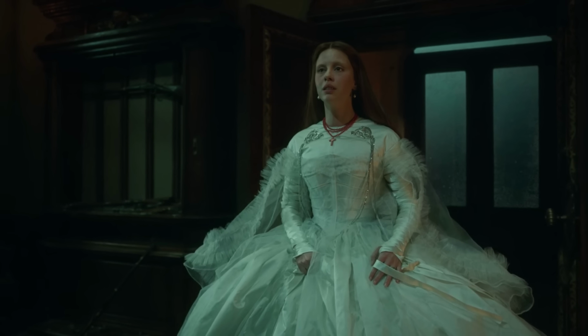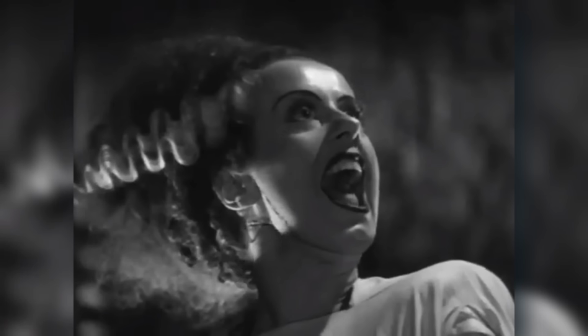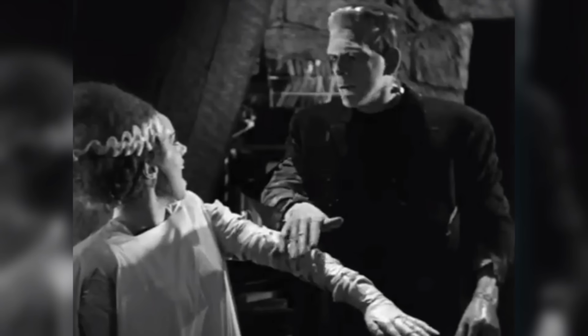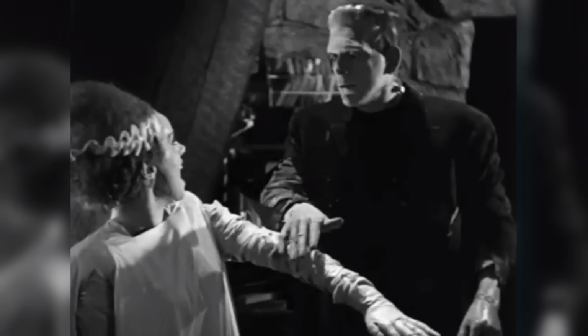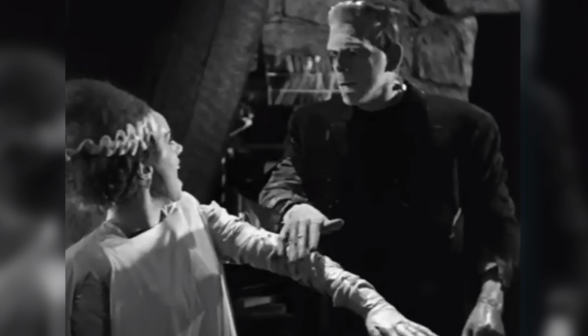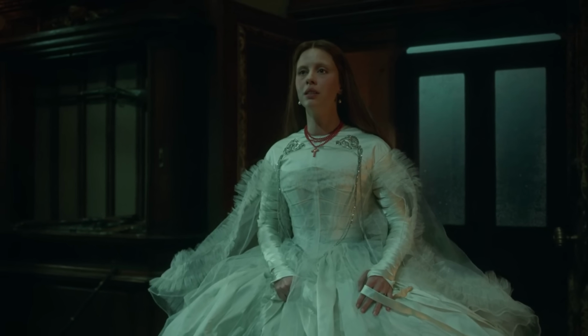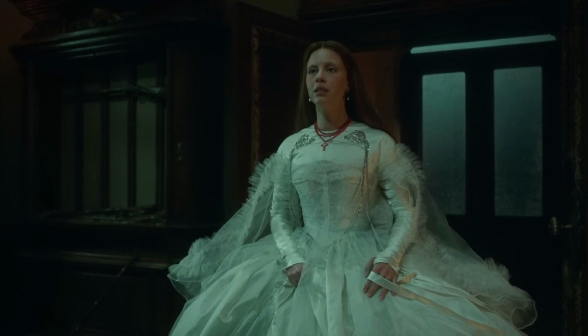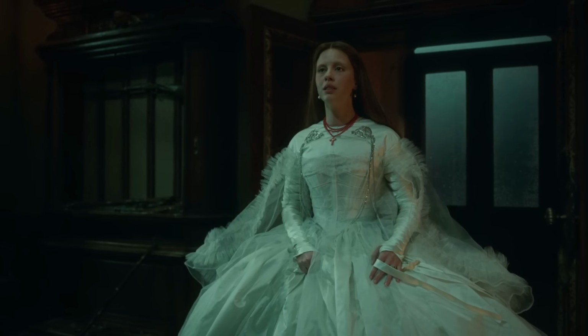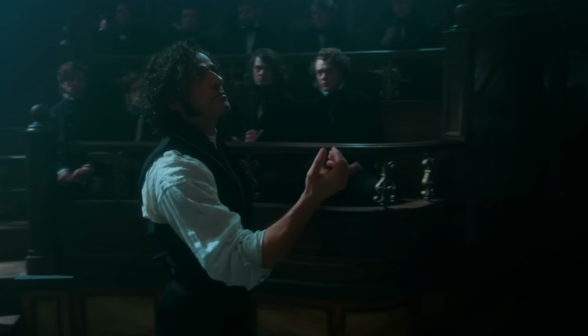While most later depictions show the bride with black hair streaked with white, the original wig worn by Lanchester in the 1935 film was actually red, which matched the actress's natural hair color. Put together, these details definitely made Elizabeth's bridal look a beautiful and thoughtful homage to one of horror's most enduring icons.